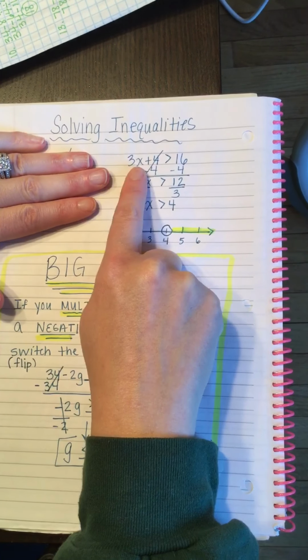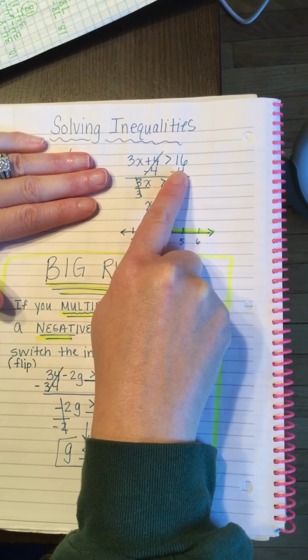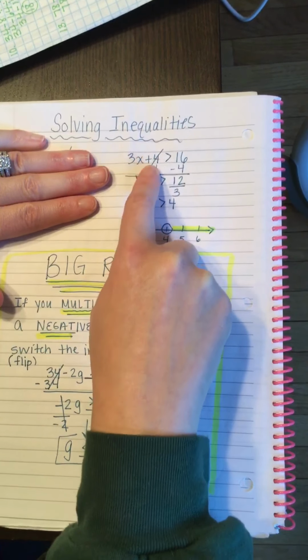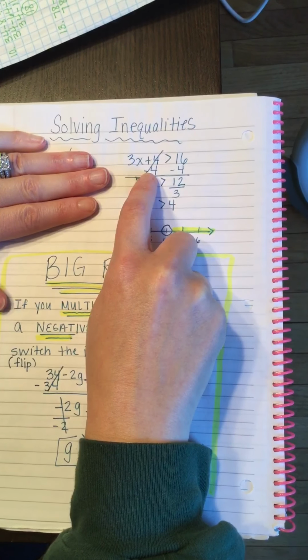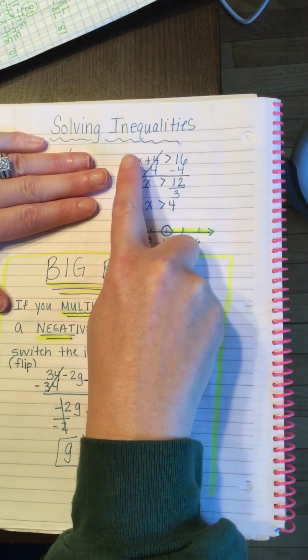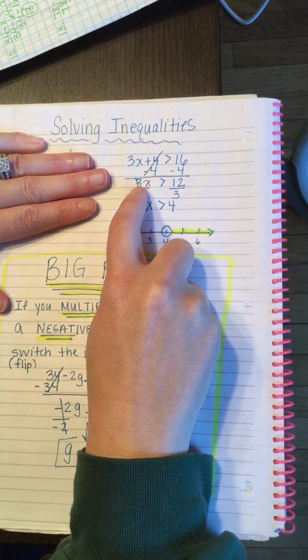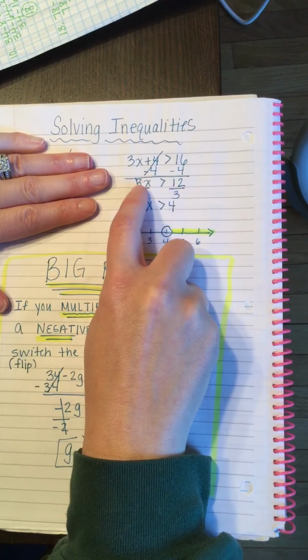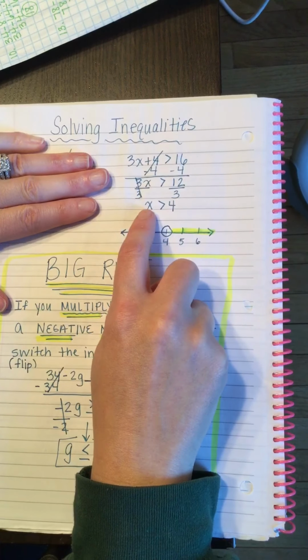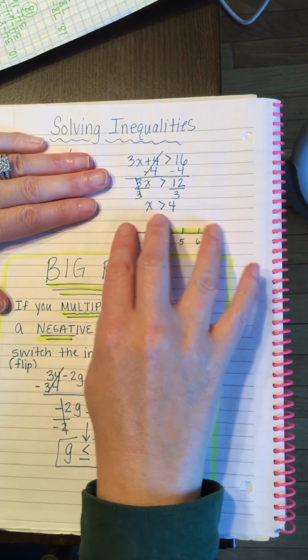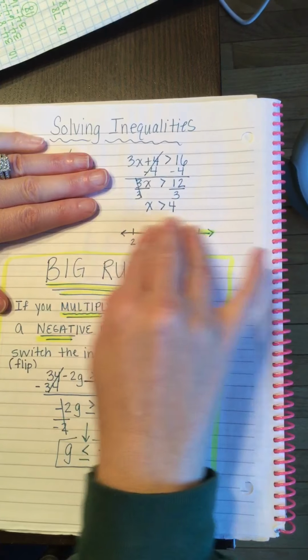So if we have 3x plus 4 is greater than 16, you're going to move that plus 4 over first by doing the opposite and subtracting. That's going to leave us with 3x is greater than 12. And then you divide both sides by 3 since it's being multiplied, and that's going to leave you with x is greater than 4. Again, you do not need to draw this number line out.